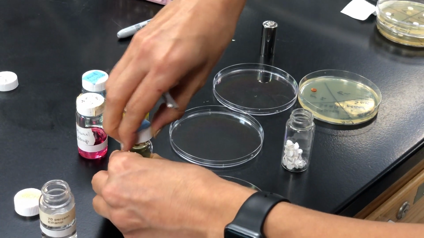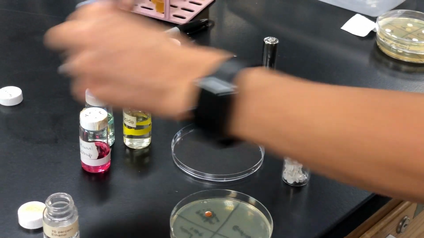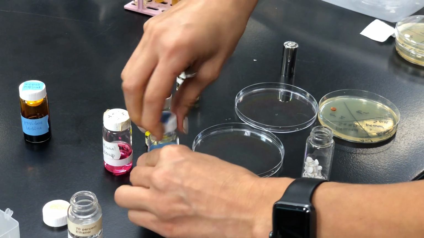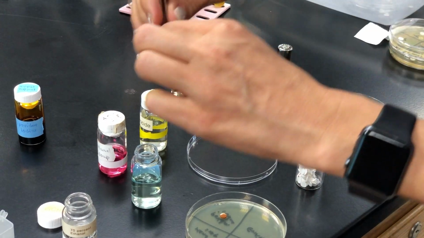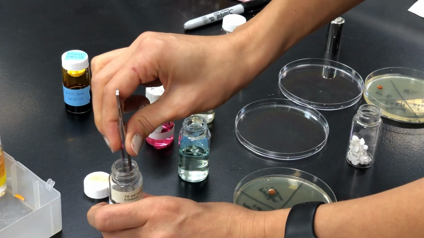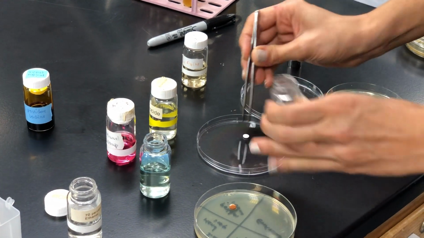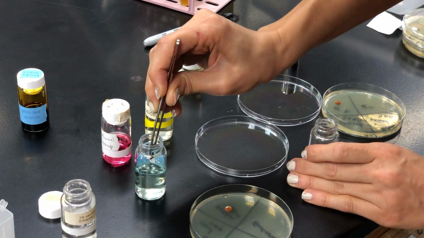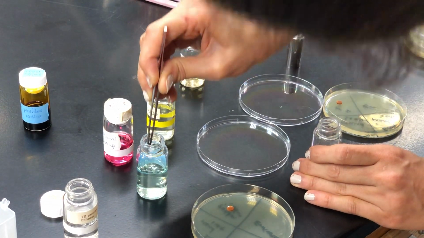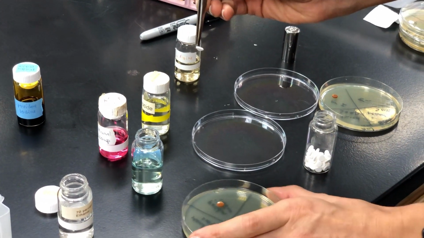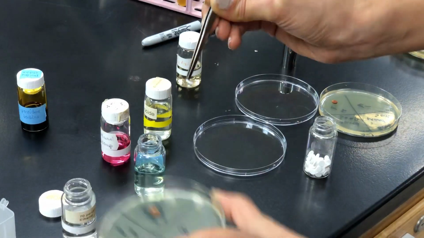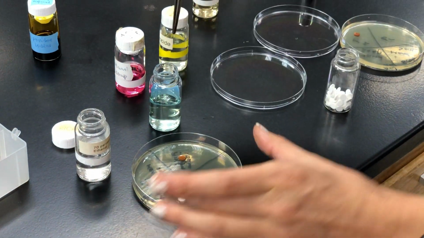After you are done with this one, for example, we will go with hand sanitizer. We have to sterilize, get a plain disc, just touch. This is hand sanitizer. Here is the hand sanitizer.